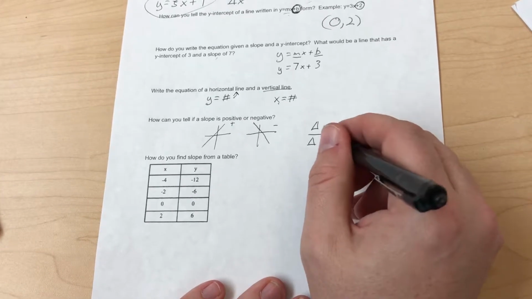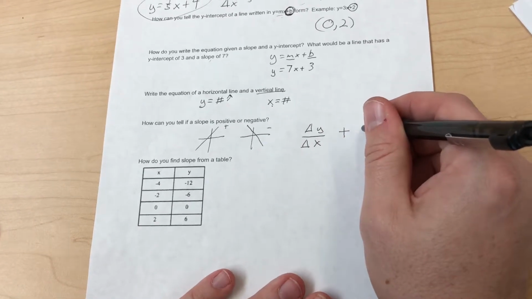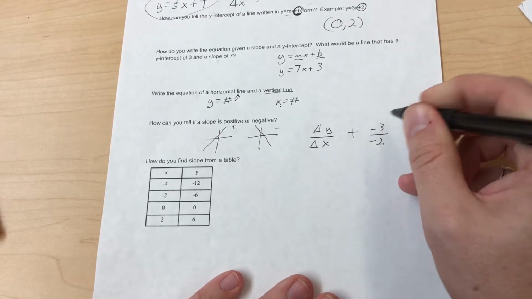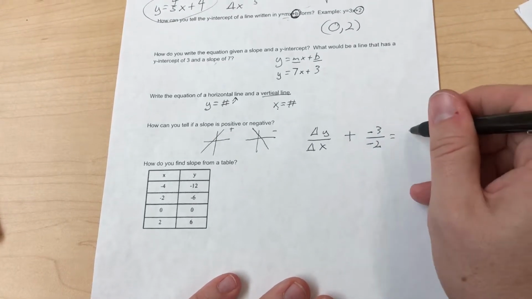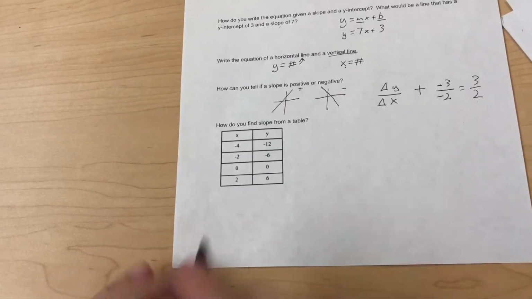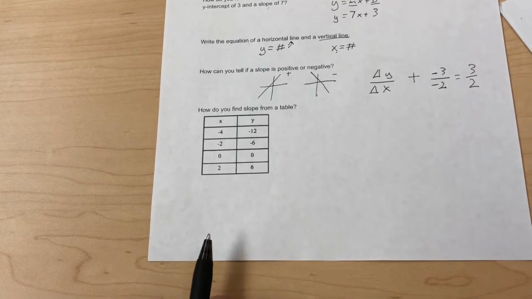Be very careful if your change in y over change in x is something like we had today on the paper, that was negative 3 over negative 2. A negative divided by a negative makes a positive, so that would be 3 over 2, which is a positive slope. Then the last one here, there's going to be one like this on the test.